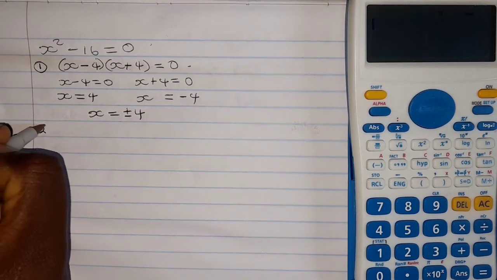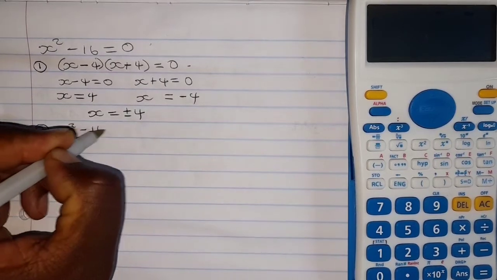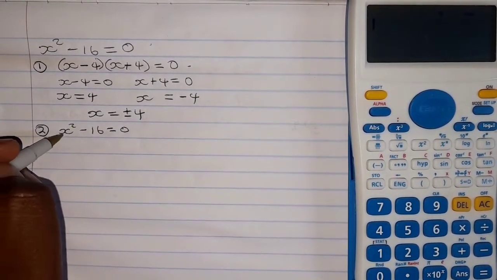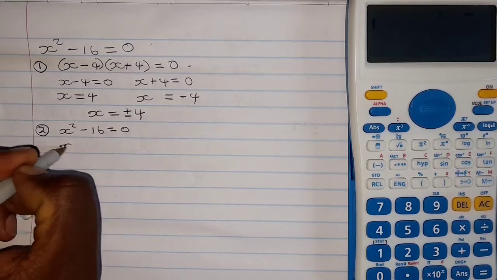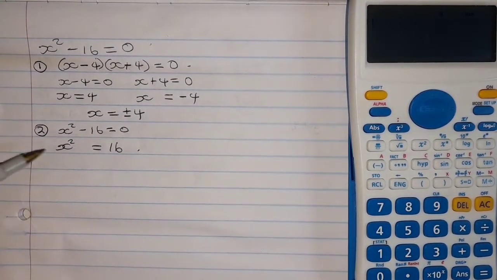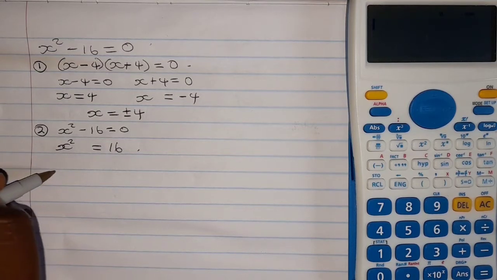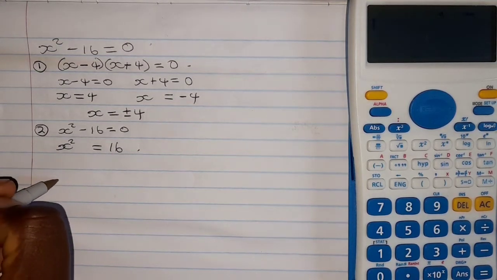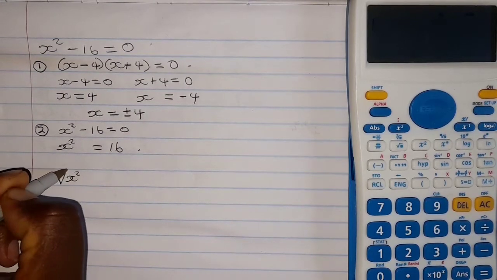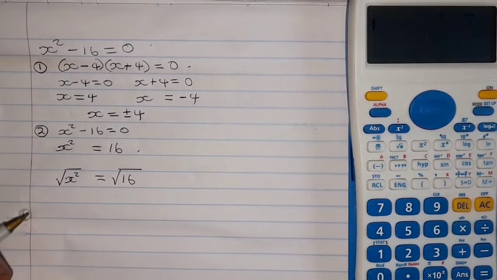And then the second one, x squared minus 16 is equal to 0. We take our negative 16 to the right side. We have x squared is equal to positive 16. To get rid of this squared, we can introduce square roots to both sides. And if we introduce square roots to both sides, we are going to have the square root of x squared is equal to the square root of 16.